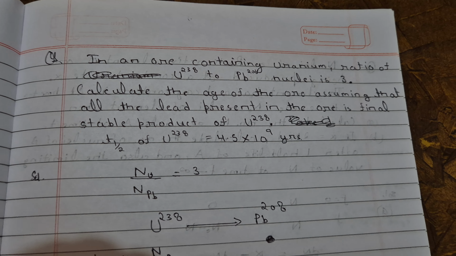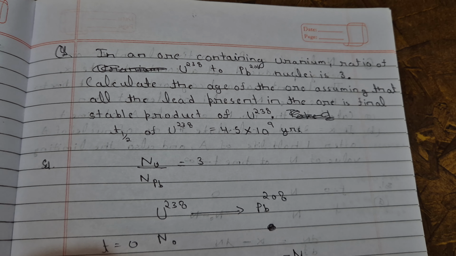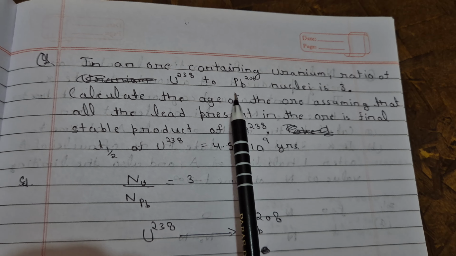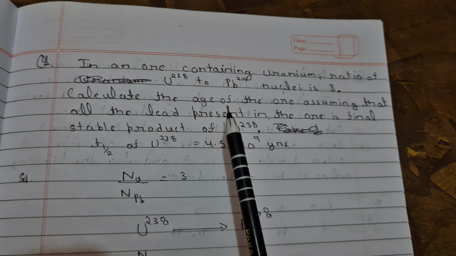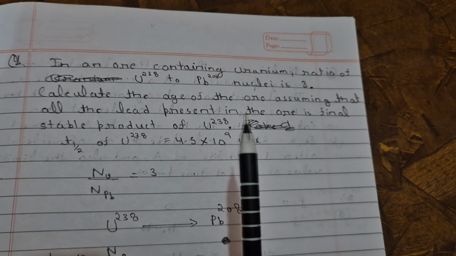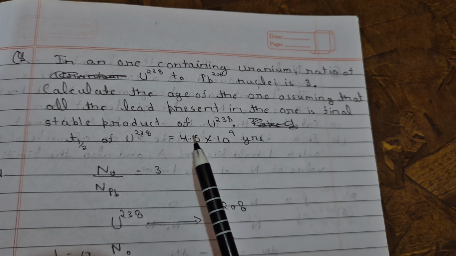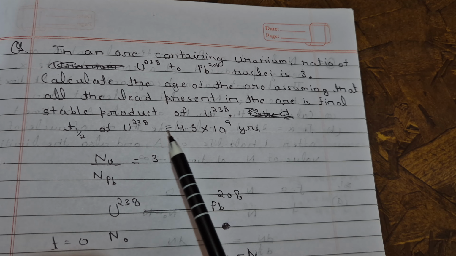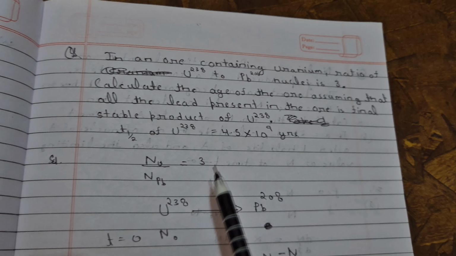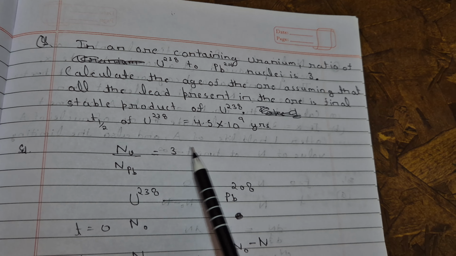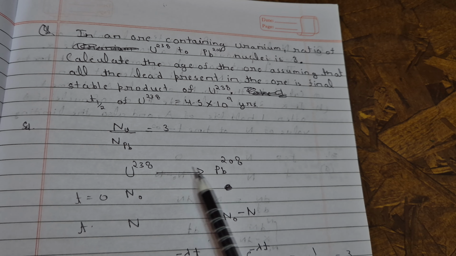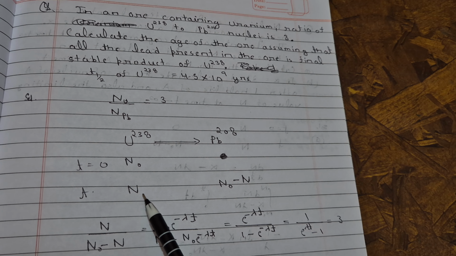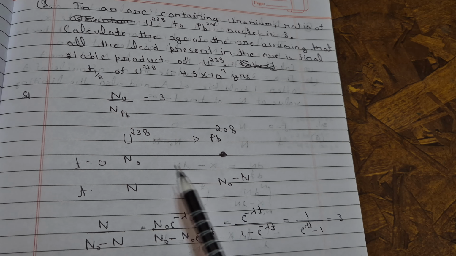Next is, in an ore containing uranium, the ratio of uranium 238 to lead 206 nuclei is 3. So at a particular time this ratio is given for uranium and lead. Find the age of the ore, assuming that all the lead present in the ore is the final stable product of uranium. T half of uranium is given as 4.5 times 10^9 years. This ratio N uranium by N lead is 3 at a particular time, and uranium is disintegrating into lead, 238 to 206. Initially at t equal to 0 it is N naught, and at a particular time it is N, and the lead will be N naught minus N, you know this thing.